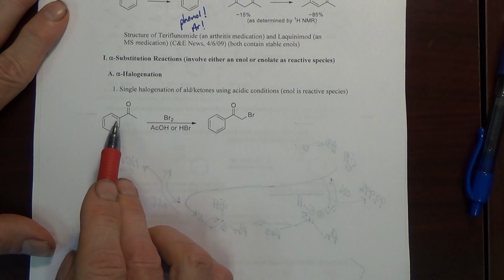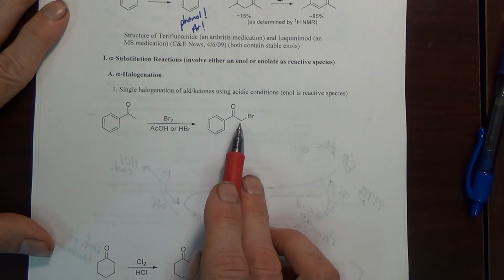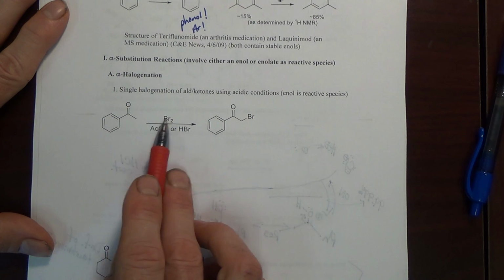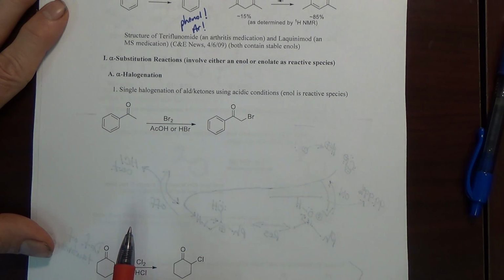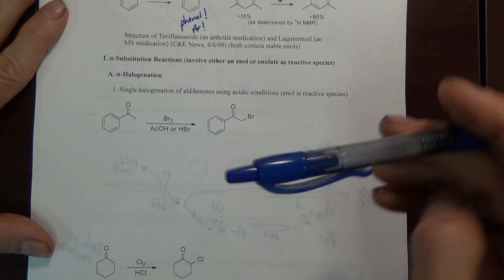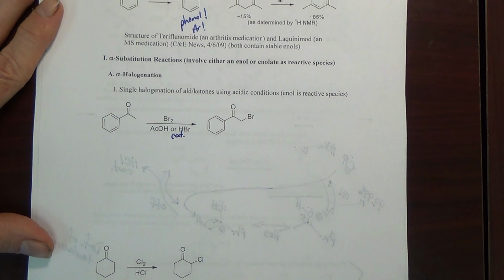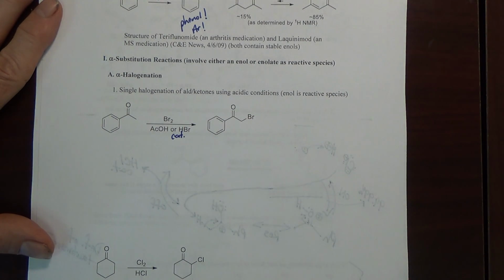If we have a ketone here, we can put a halogen at the alpha position, the alpha carbon, using elemental halogen, in this case bromine. All right. Using typically acid catalyst. All right.